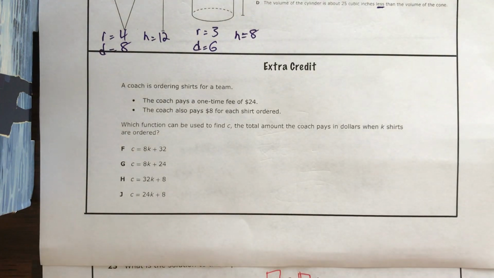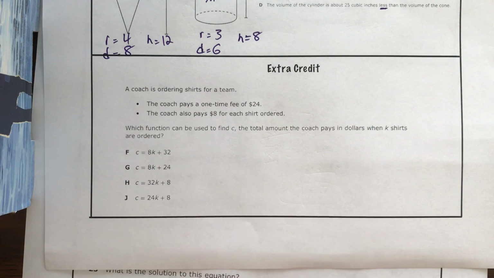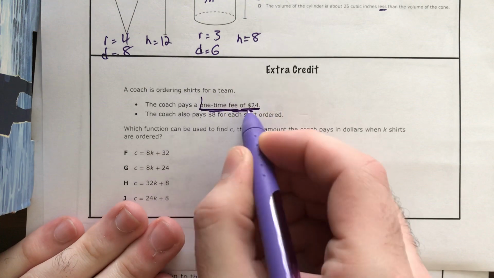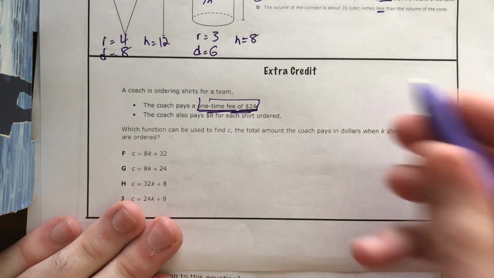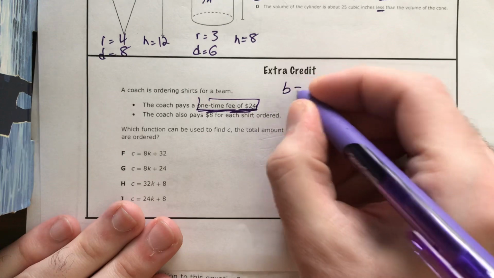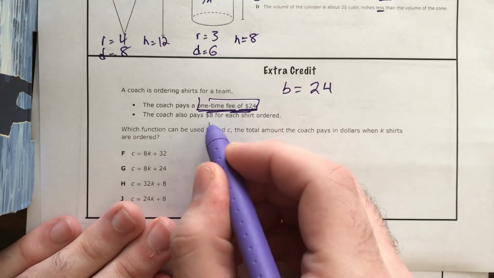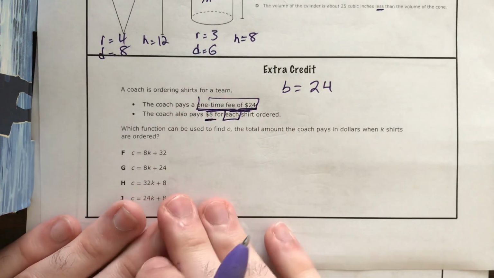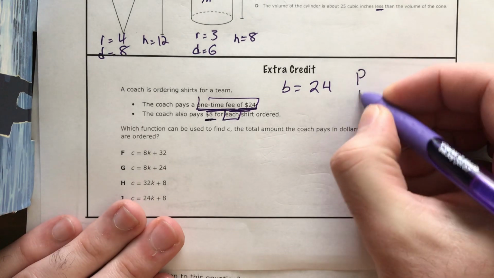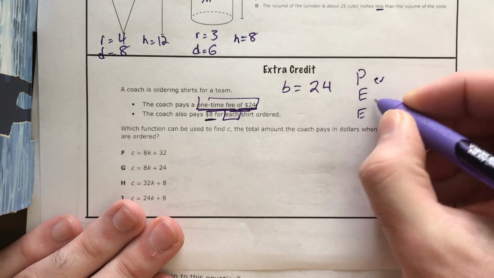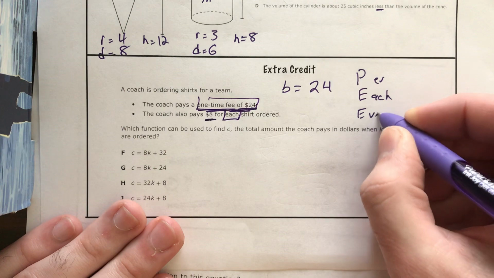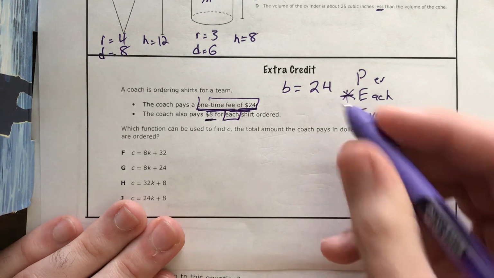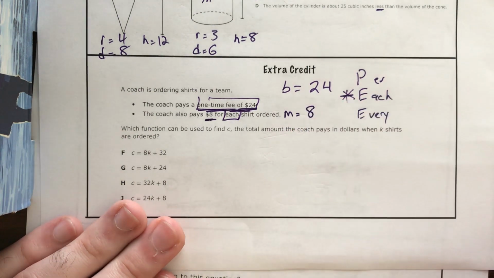Now here. So which function can be used to find C, the total amount the coach pays for shirts? So we have a one-time fee. Anytime we have that one-time fee, that is my starting point. That is my y-intercept. So my y-intercept is 24. We have $4 for each shirt. Remember, anytime we're writing an equation from a word problem, we've got to remember to P first. Per, each, and every. And every time we see one of these words, we saw each, it gets the variable. So my slope is going to be 8.